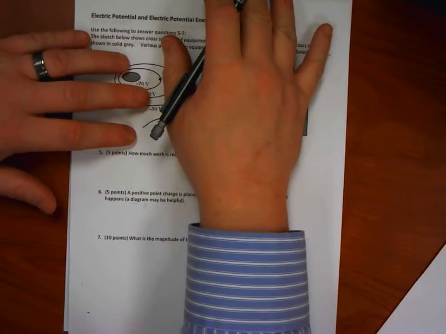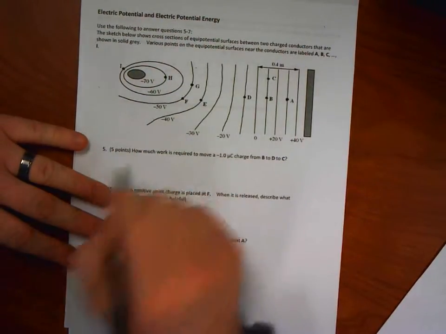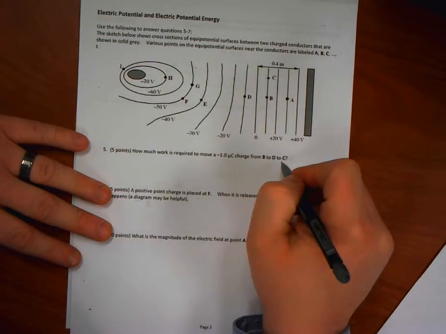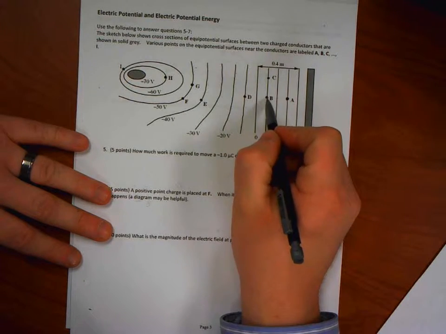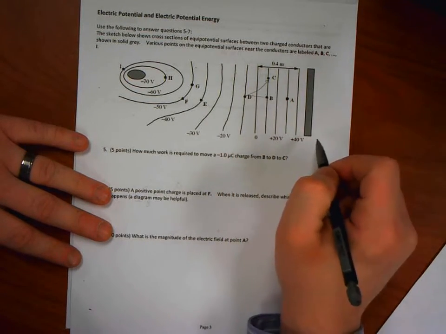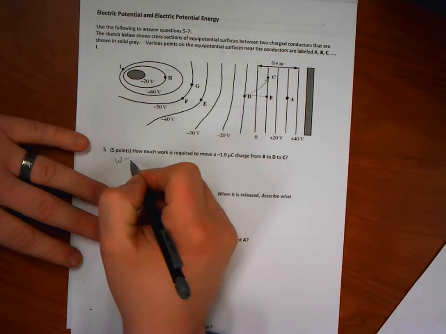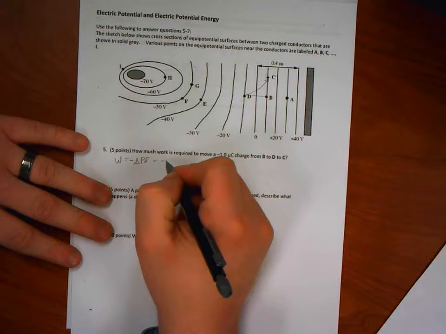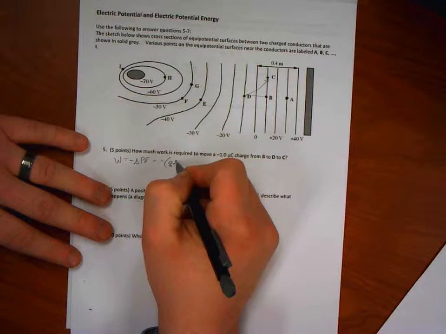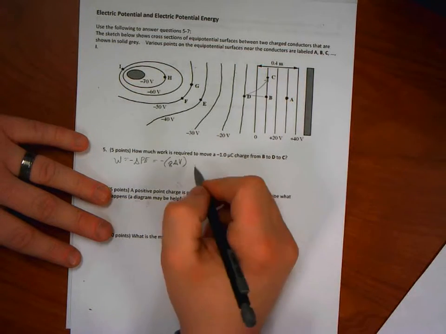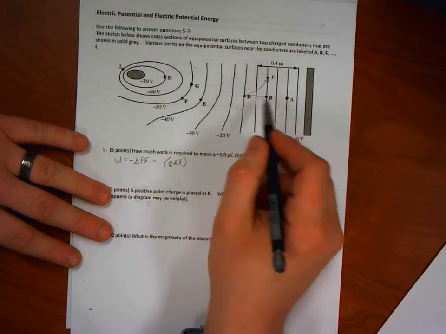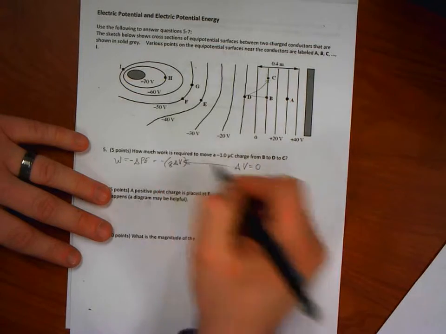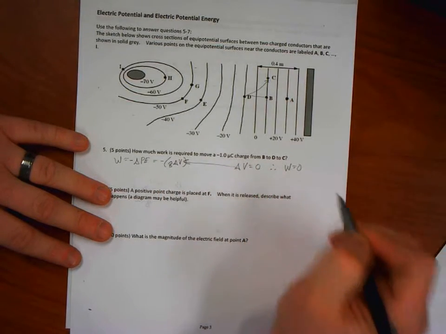All right. Now we have an equipotential plot. How much work is required to move the -1 microcoulomb charge from B to D to C? B to D to C. Well, work is equal to the negative change in potential energy, which is going to be Q delta V, right? What is delta V? B to D to C, that's 0. Change in voltage is 0. Therefore, work equals 0.